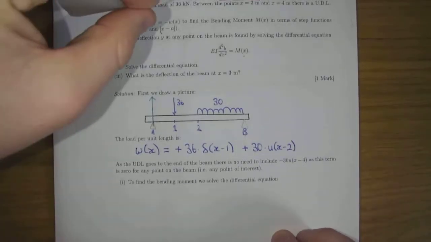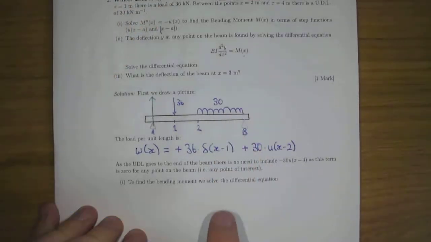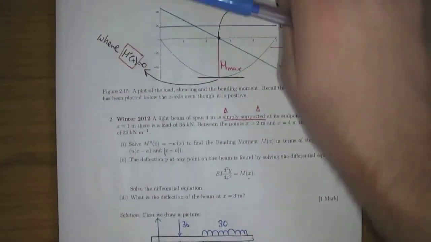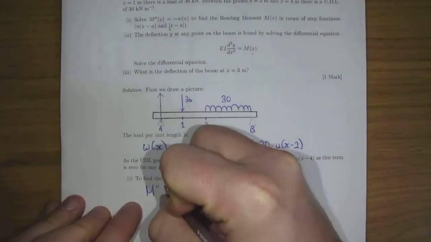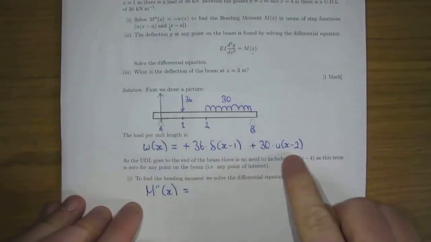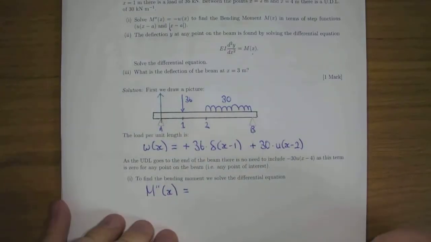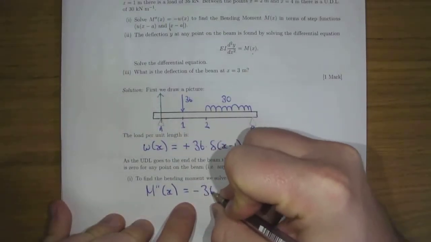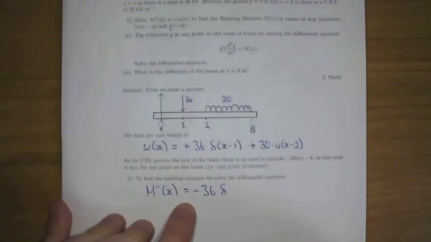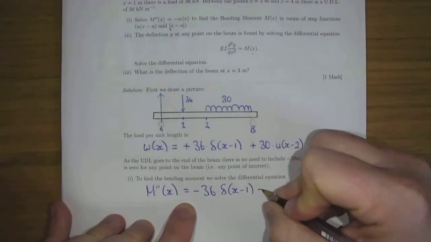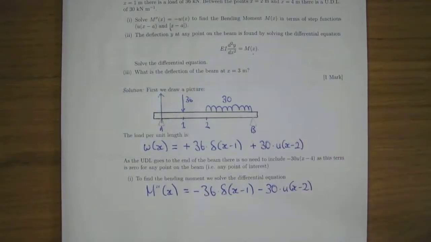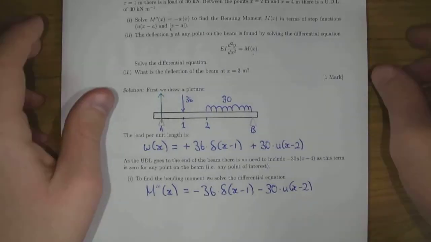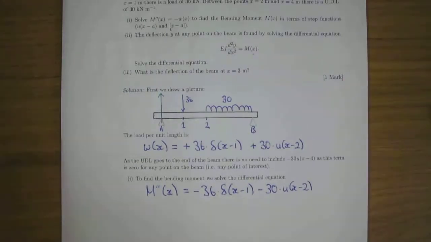Okay, so what we need to do is solve the second derivative of the bending moment equal to minus this. So we're looking at the second derivative of bending moment is equal to minus this. And if you've minus the sum, they'll both be minus. And now, through practice, you'll remember stuff like what is the antiderivative of a delta function and a u function, what are the constants that arise. So to solve this, it's very straightforward, just antidifferentiate both sides.